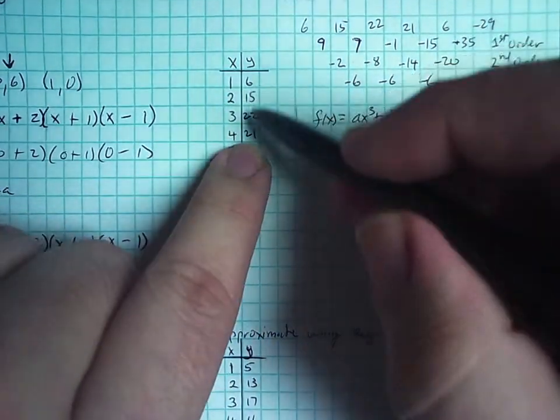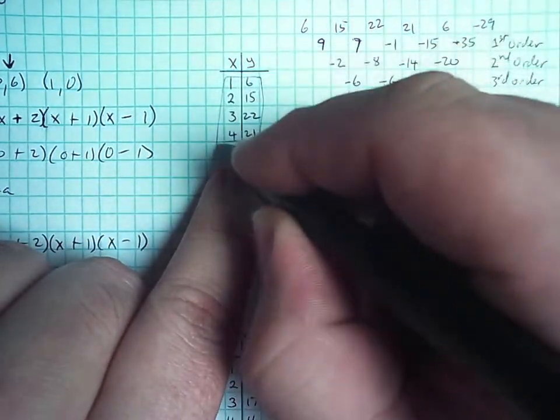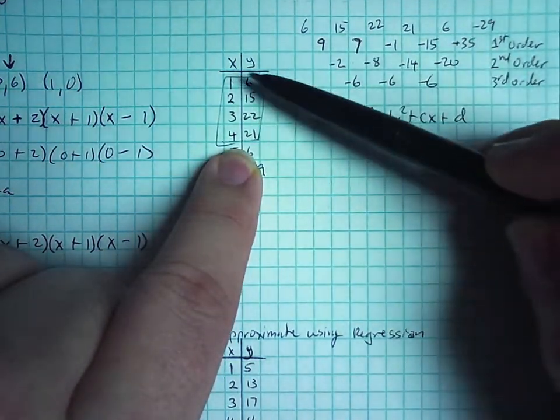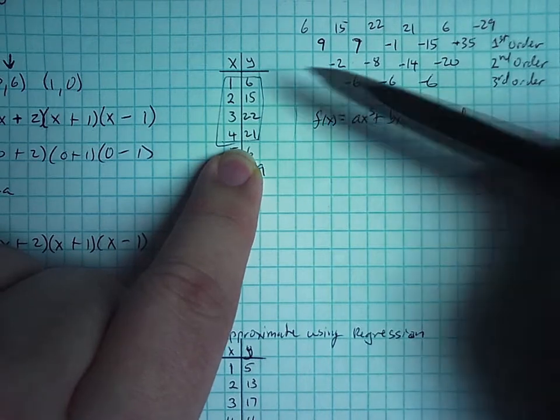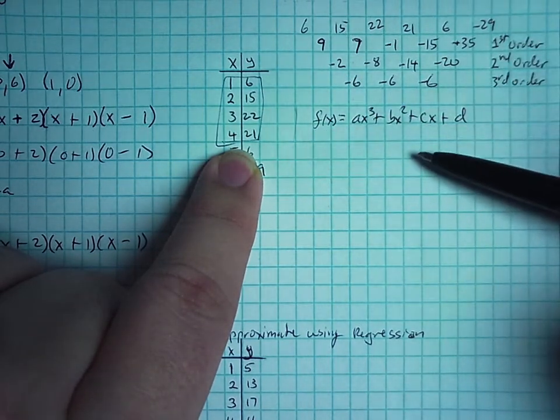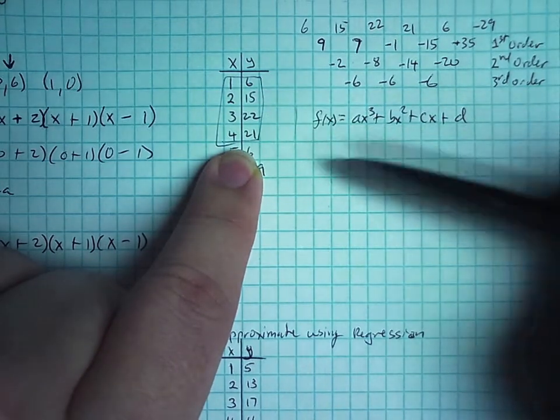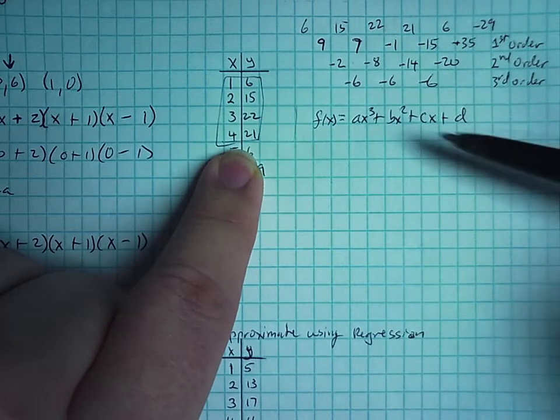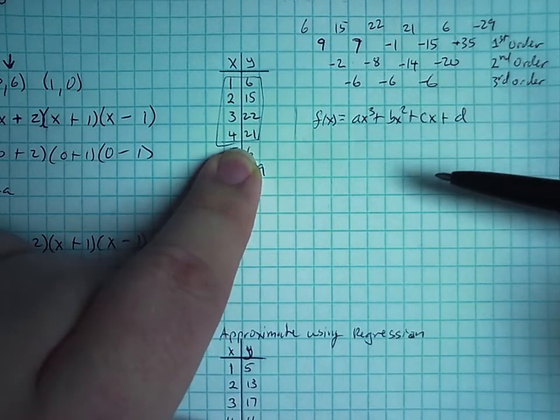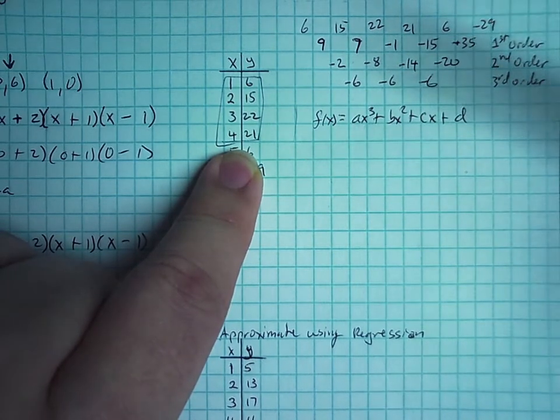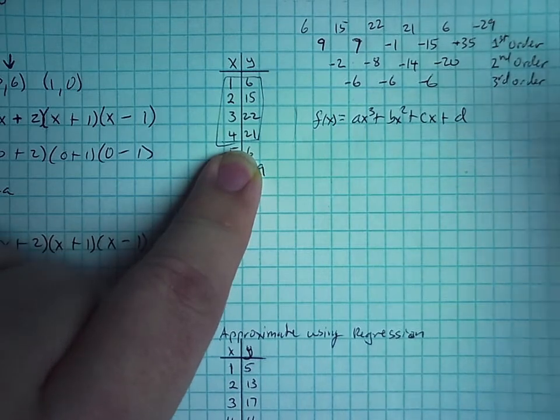So I'm going to take each of these first 4 points and apply them to this model. For example, for 1, 6, I'm going to stick the 1 into all the x's, and 6 is the answer, and that's going to produce for me a system of equations. If I stick all 4 points in, I'll have 4 equations with a, b, c, and d being my 4 unknowns. It's a system of equations I can solve. I'm going to use a matrix to solve them quickly rather than trying to do it by hand, which for a 4x4 system would take a while.